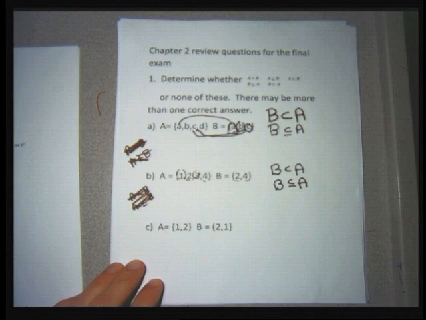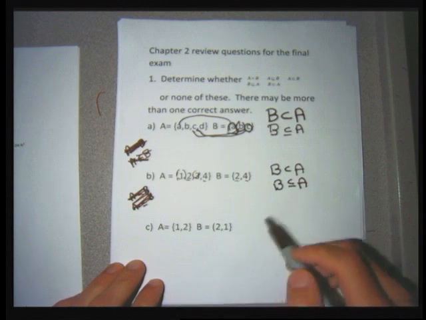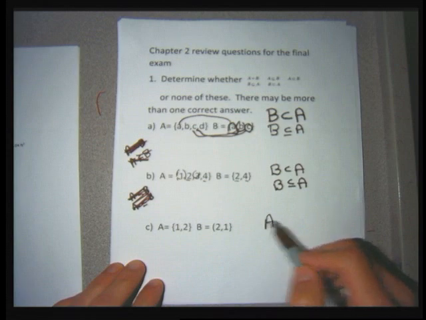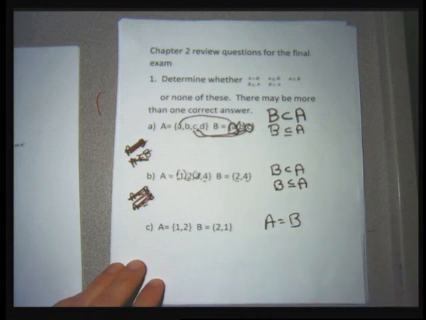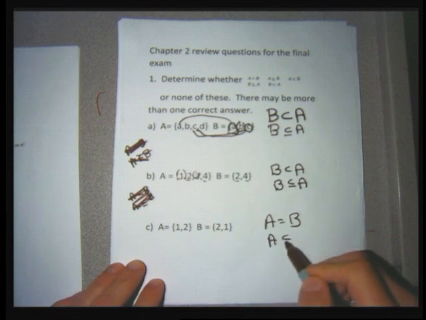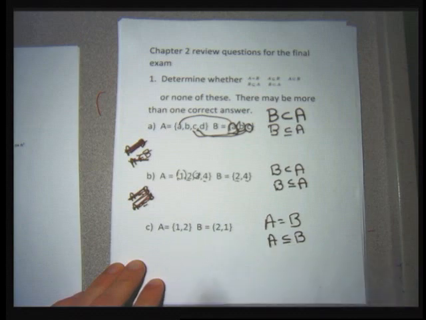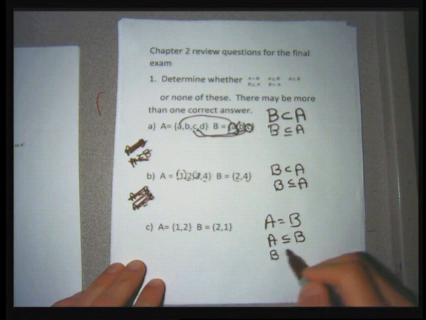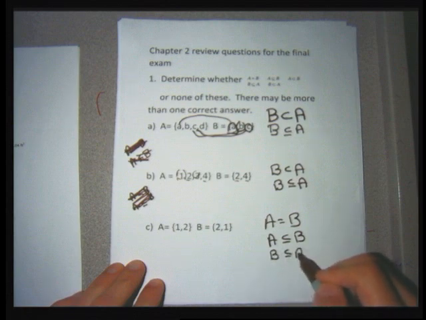For part C, these sets are equal, and the choice that says A equal to B is definitely right. And then the two subsets with the equal signs also allow sets to be equal. So the A is a subset or equal to B, because the sets are equal, they have exactly the same elements. This is also acceptable. And similarly, the B is a subset or equal to A.